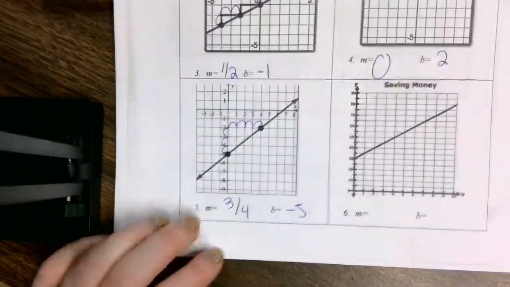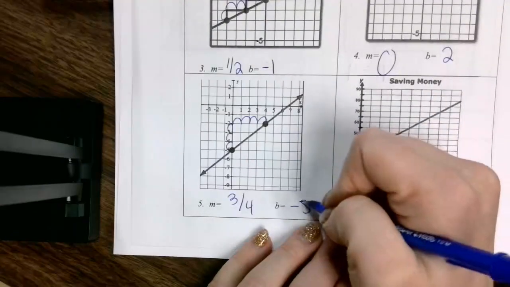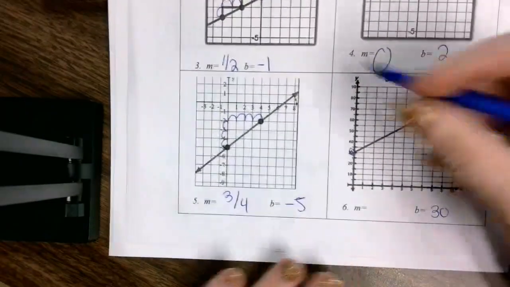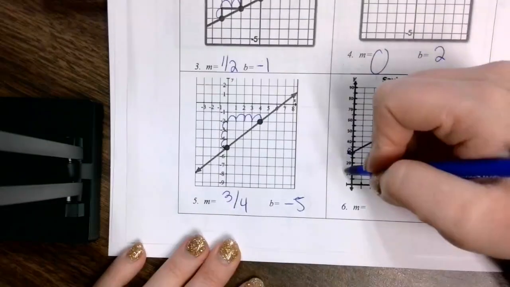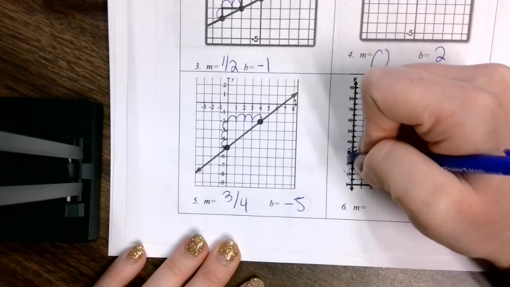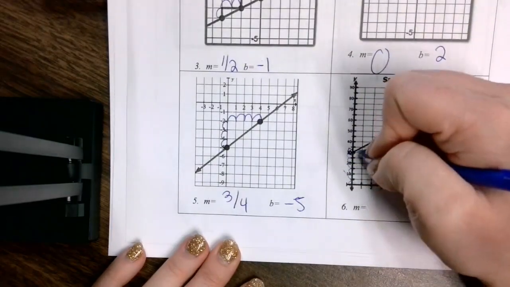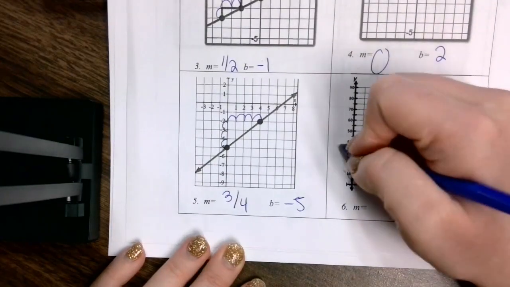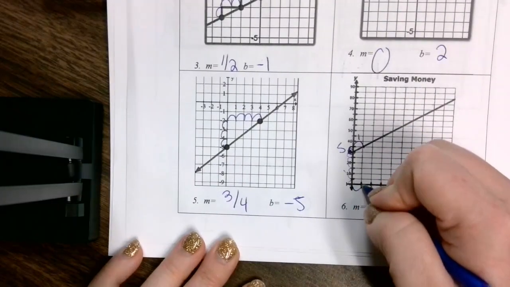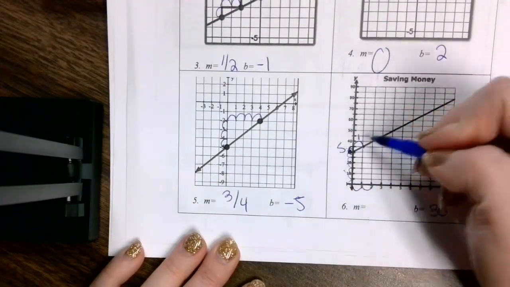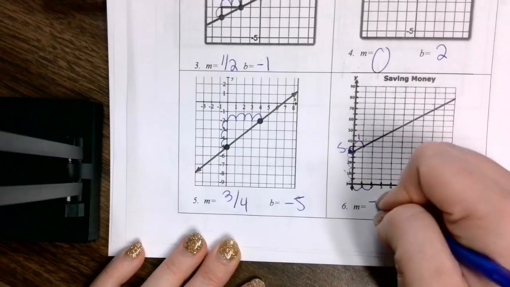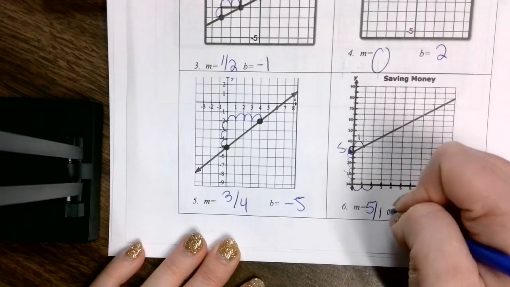Alright, I am going to talk about this last one. This last one, it starts at 30. If you notice your y-axis right here, it is going up by 5. So we go 5, 10, 15, 20, 25, 30. So when I go up 1 here, I'm actually going up 5, and then I'm going right 1, because my x-axis goes by 1s. So up 5, right 1. So my slope is 5 over 1, or 5.